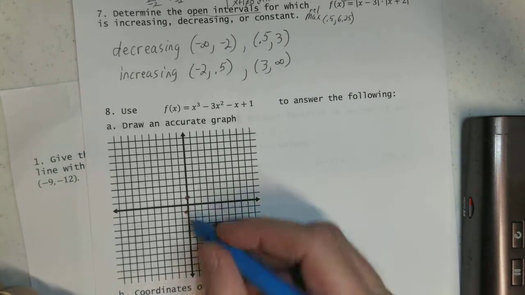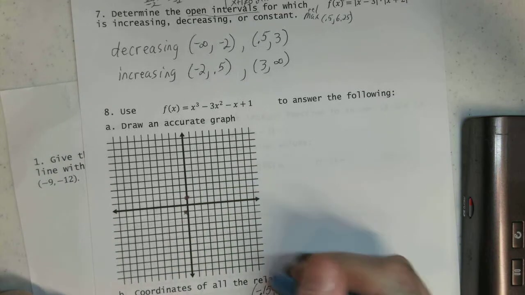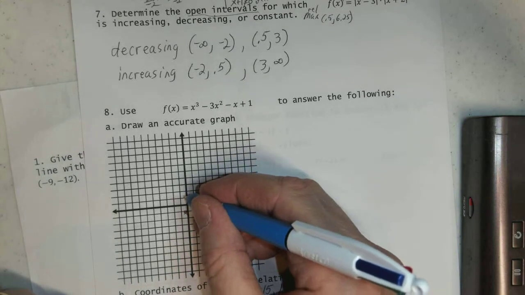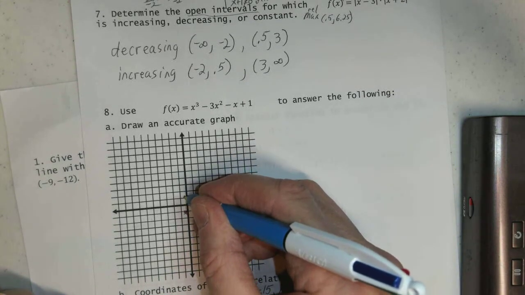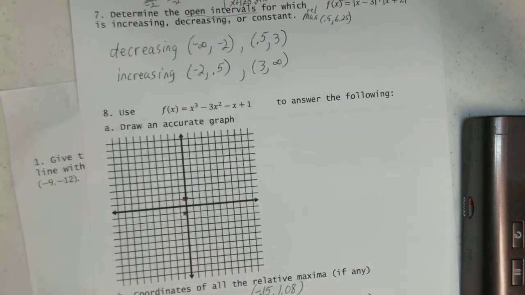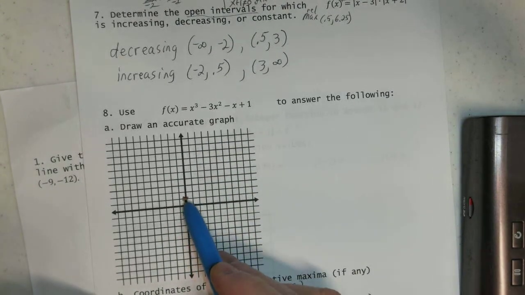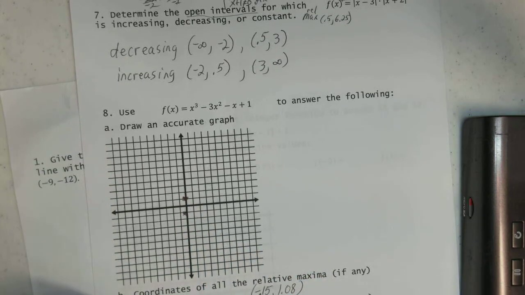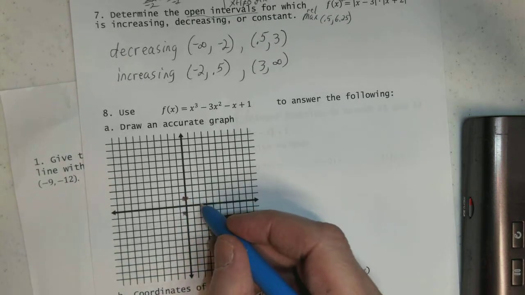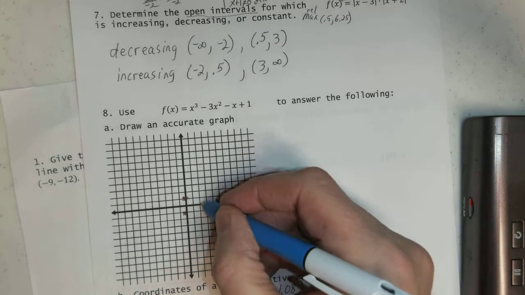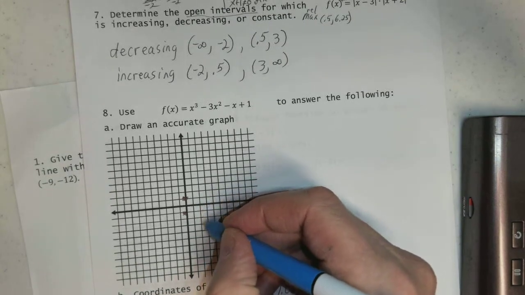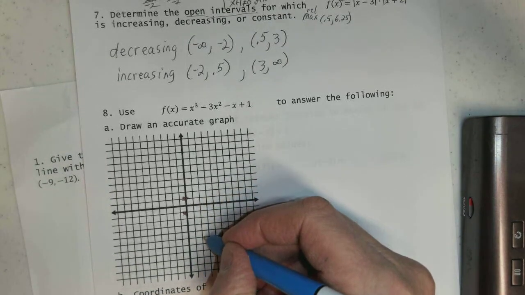Okay, that's the wrong side. Forget that point. Negative 0.15, 1.08, just barely right there. Very close to the y-intercept. It comes just a tiny bit above it and then comes back down. 2.15, negative 1, 2, 3, 4, 5.08. Let's put that right there.